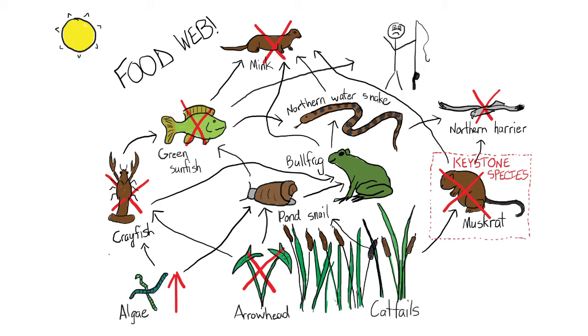So you can see how removing a keystone species like the muskrat could result in these widespread effects throughout the entire food web. Now, this is a pretty extreme example. In reality, ecosystems are pretty robust. They can tolerate quite a bit of change, but they can only tolerate so much. So that's part of the reasoning behind trying to protect as many species as possible in supporting a healthy ecosystem.